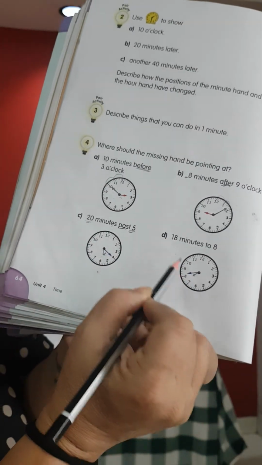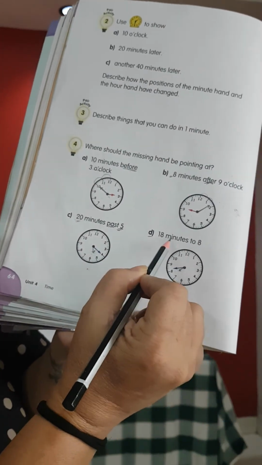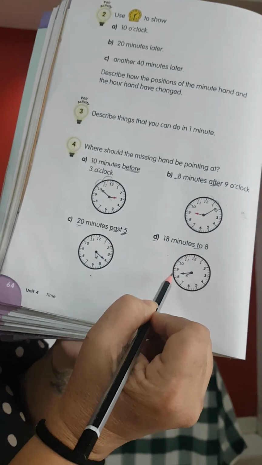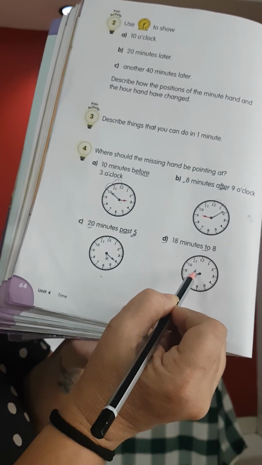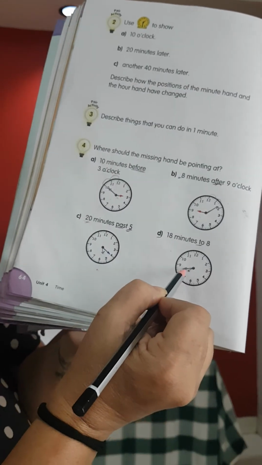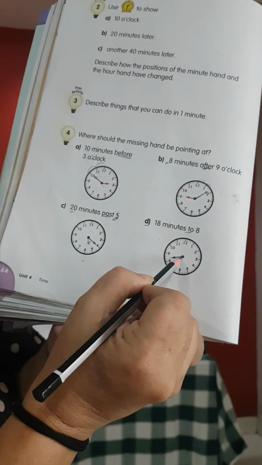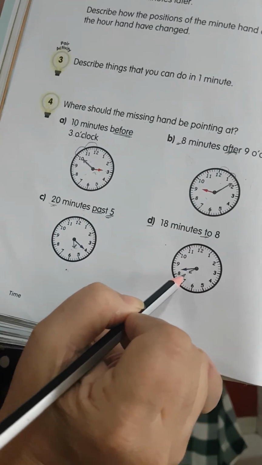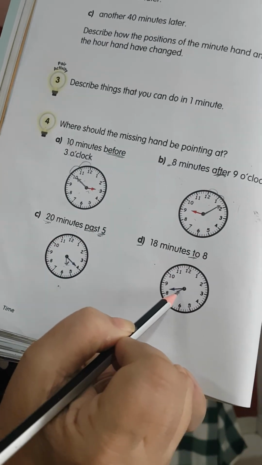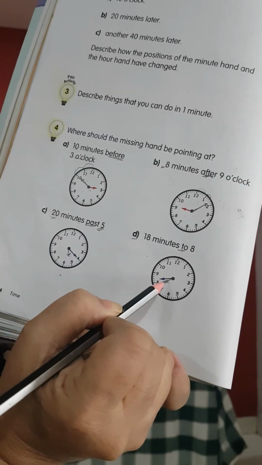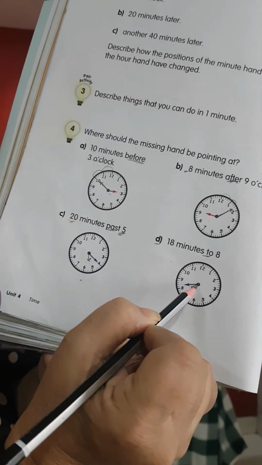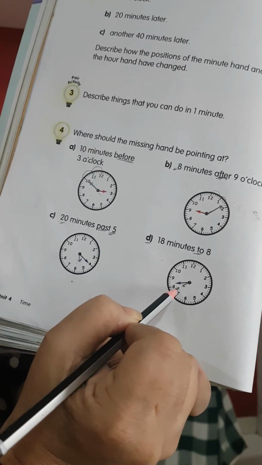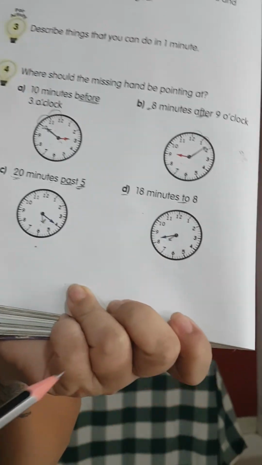Alright. The next one. 18 minutes to 8 o'clock. So, again, they have already drawn the minute hand. You have to draw the hour hand. So, to 8 o'clock means, is it already 8 o'clock? No, it's not yet 8. Alright? So, you have to draw your hour hand in red a little bit going towards 8. Can you see how I have drawn?